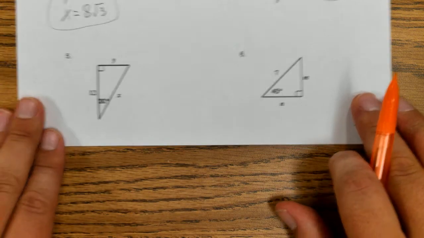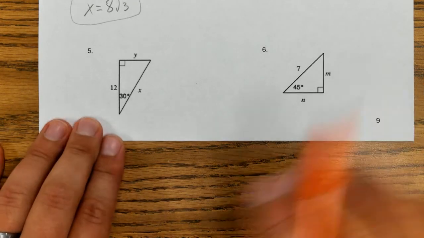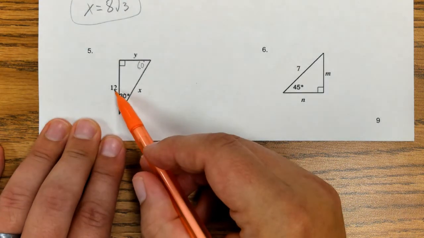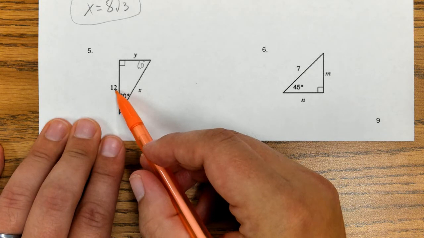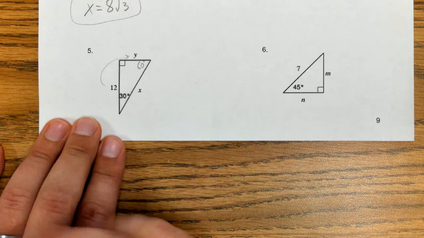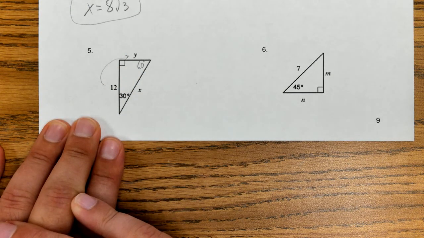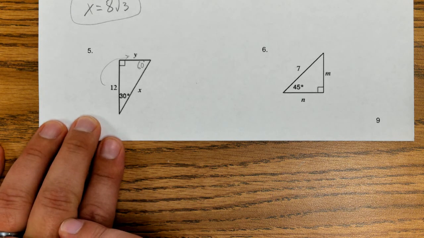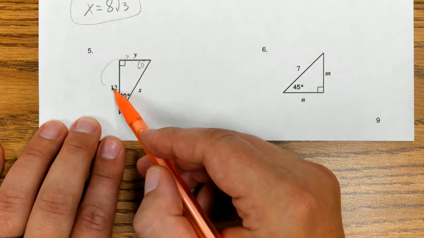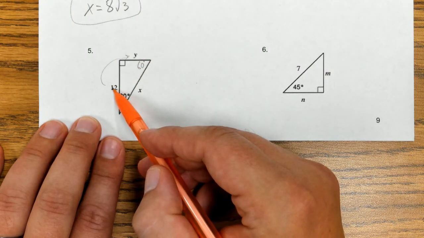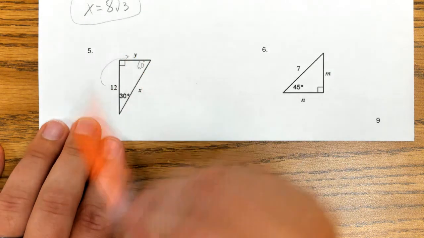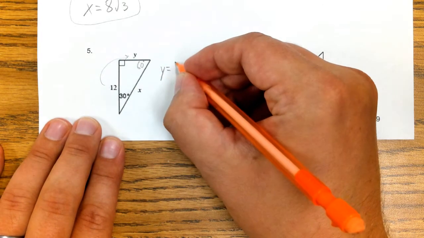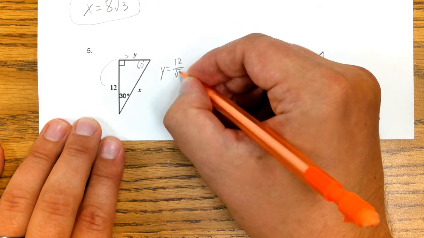Looking at number 5. This is the middle side length, the 12 here. So I want to get to the shortest side, because that makes my life a bit easier, because that's how you can help find everything else. So to go from the shortest side to the middle side, we'd multiply by the square root of 3. So to go backwards, we need to divide by the square root of 3. So I know that my y is going to equal 12 divided by the square root of 3.